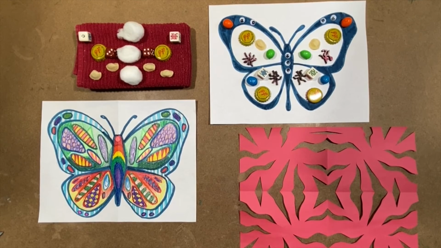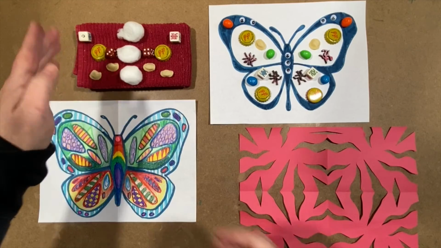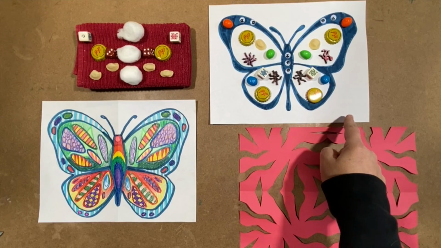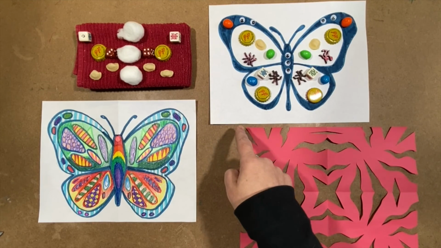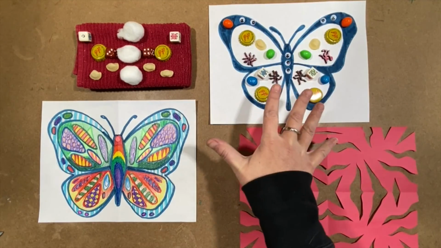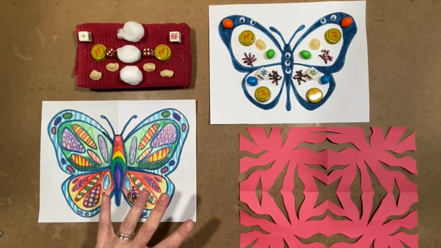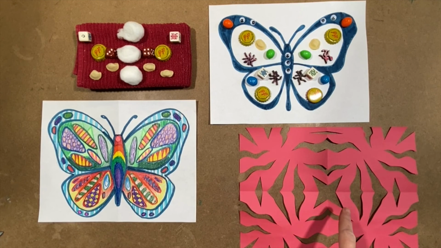To recap, let's go over the five ways I have shown you how to do a lesson that helps to learn about symmetry. We can arrange objects in a bilateral symmetrical way. We can draw out a butterfly. We can arrange objects on a butterfly like that. We can draw it and then design a pattern on a butterfly. And we have done some construction paper cutouts with folded paper. I think this is really fun, and you're going to have a lot of fun with this.